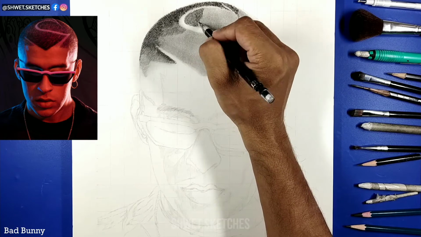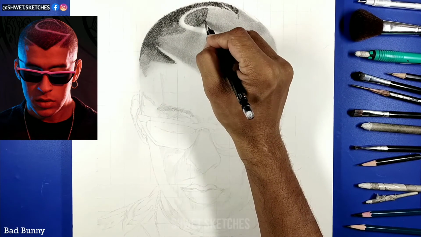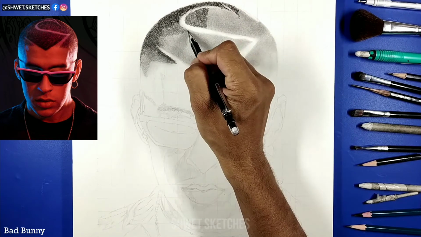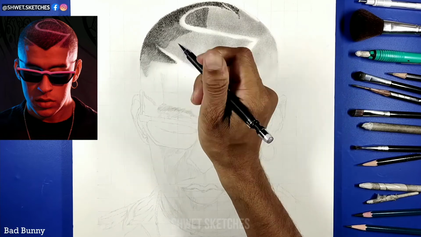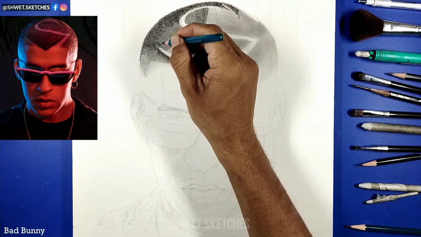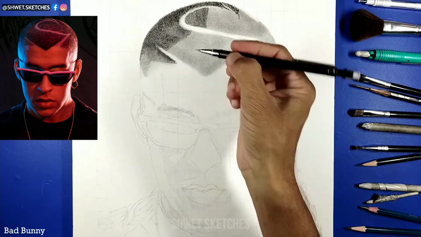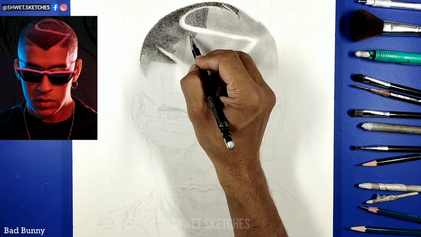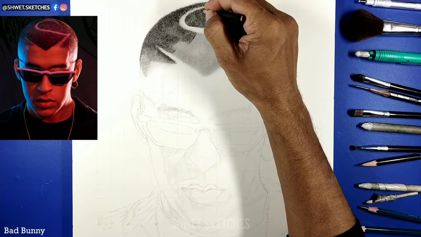So if you want to make a lighter tone and darker tone, or blend it using your blending stump or any type of tool, it is a little bit easier. But if you use a finger, it will not be uniform, and your darker or lower tone will not be easily equalized. The transition from lighter tone to darker tone gives more realism, so you have to keep focusing on these things.